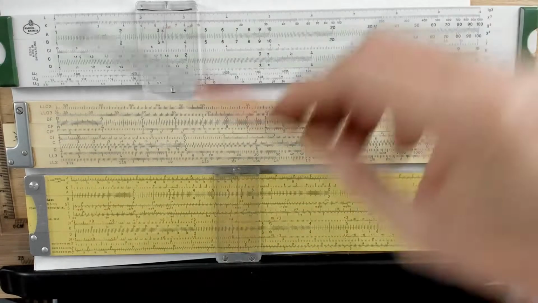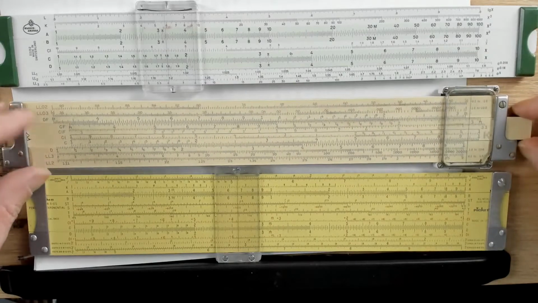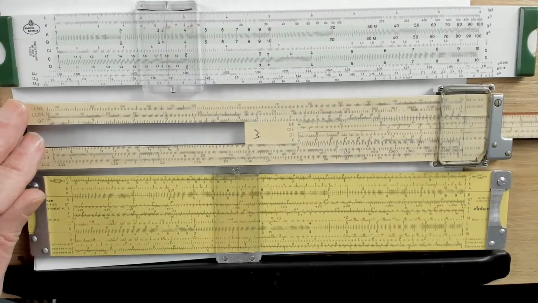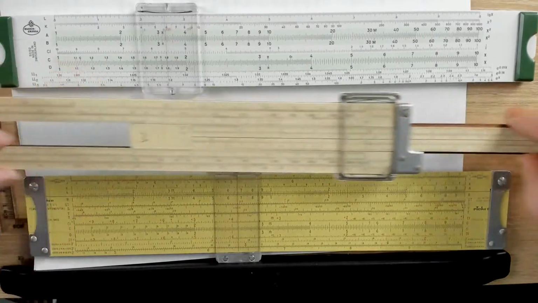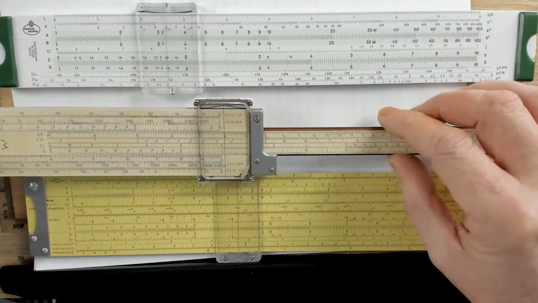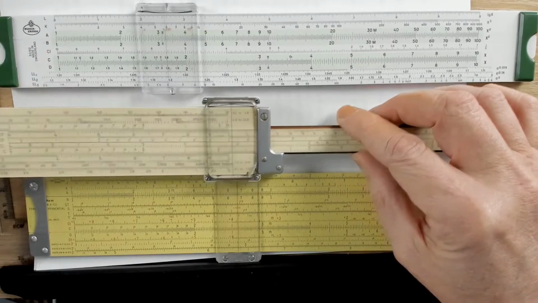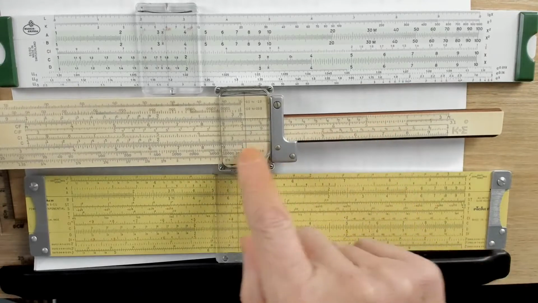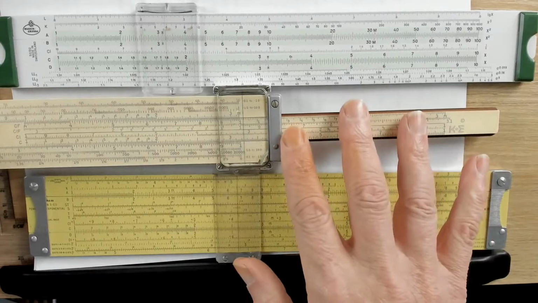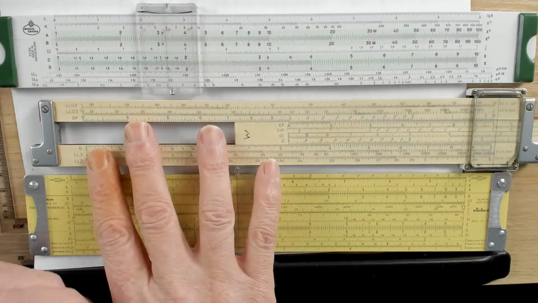Now, a few minutes ago we multiplied 4 by 6, and we ran into a problem because if we bring the index out here to 4 and try and read the 6, it's way out here. Well, what would happen if we cut this scale off right here at pi, 3.14, and then took this half of the scale and moved it over to here?